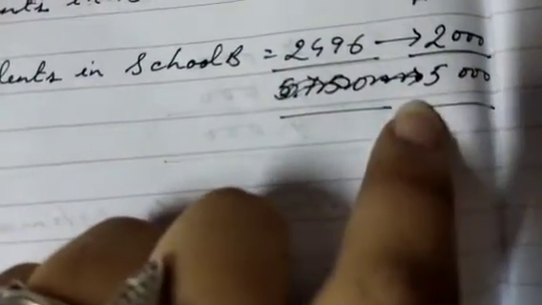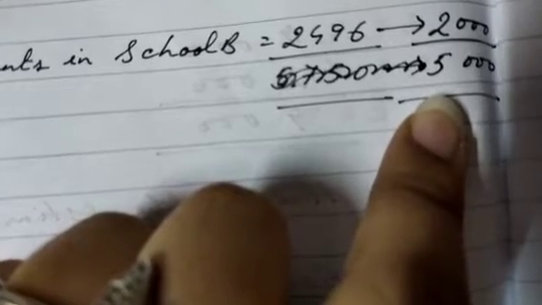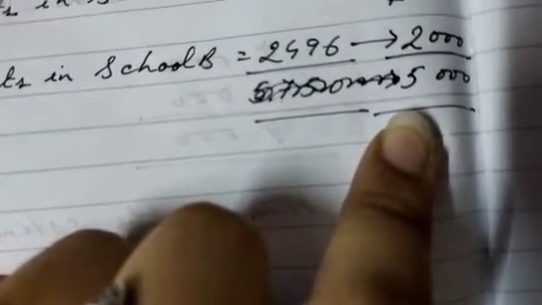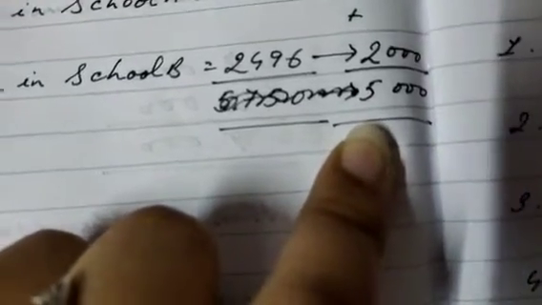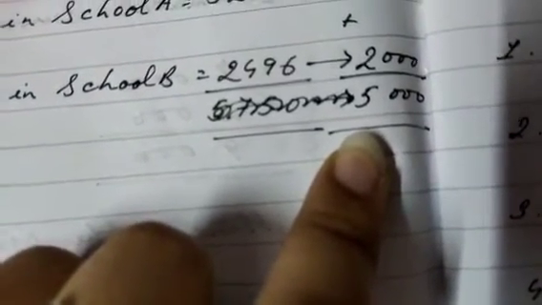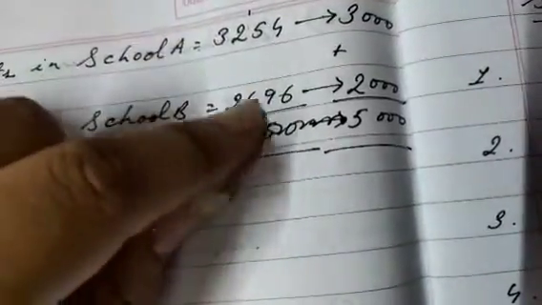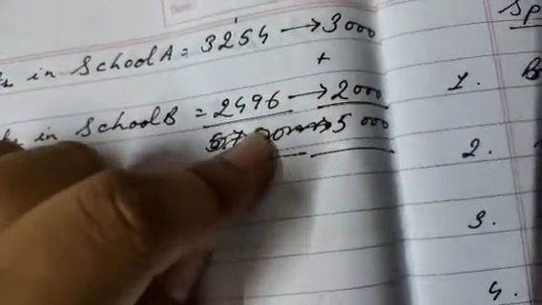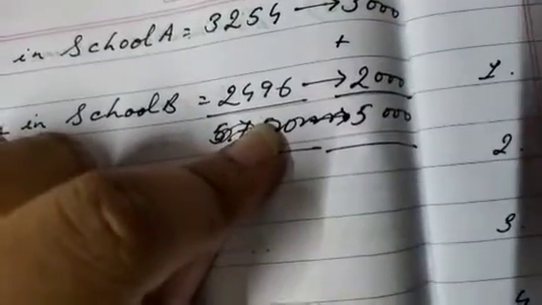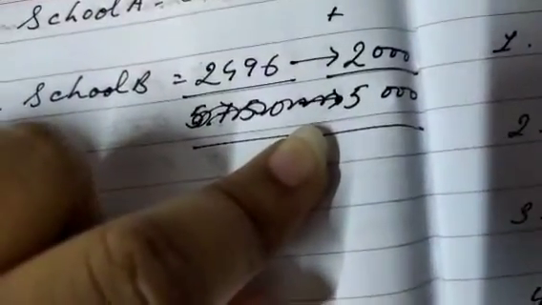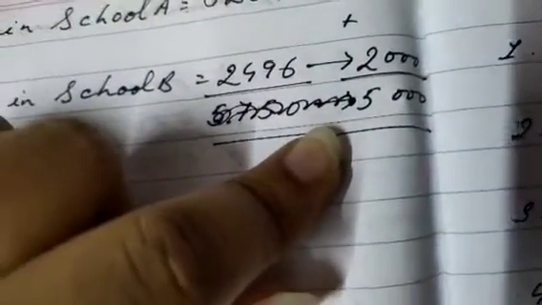This is not the actual number of students. This is the estimated total number of students. There is a difference between actual number of students and estimated number of students. If you would have added up these two numbers, then you would have got the actual number of students. But here we have done the estimation. That's why it is the estimated number of students in these schools. That means A and B.